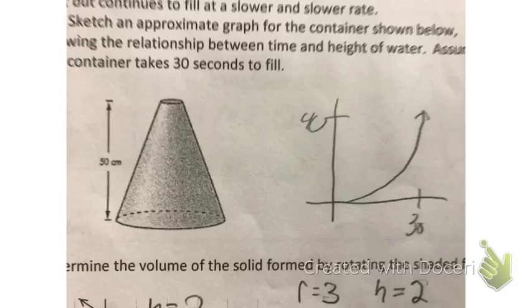So once again, as I'm putting water in, it starts out really slow, and then as I get near the top, it goes faster and faster. Does that make more sense? Yeah, it's a lot easier than I thought it was. And if I were filling up my water bottle, which has a uniform shape up and down, it would just be a straight line. The height would move at the same pace as I fill it up.